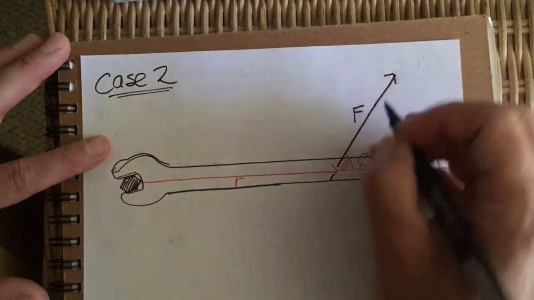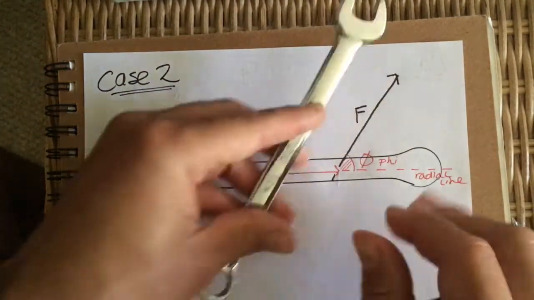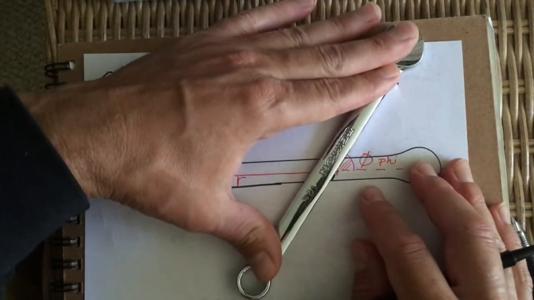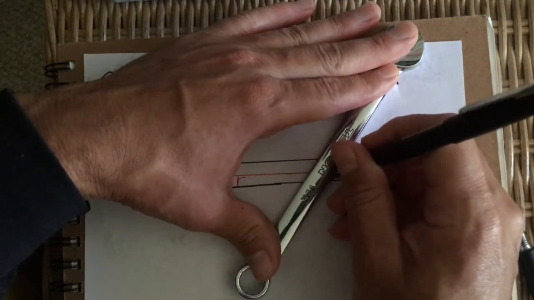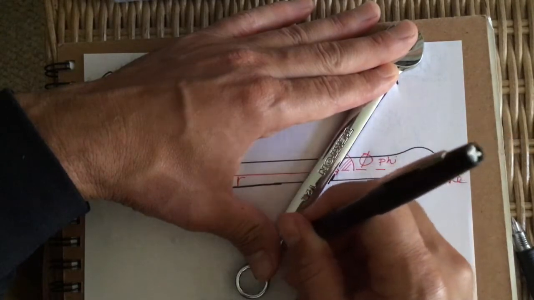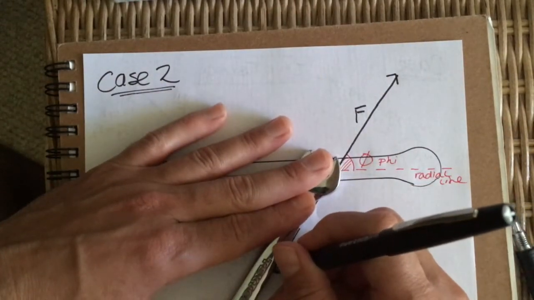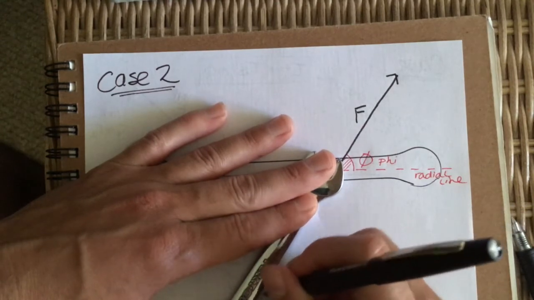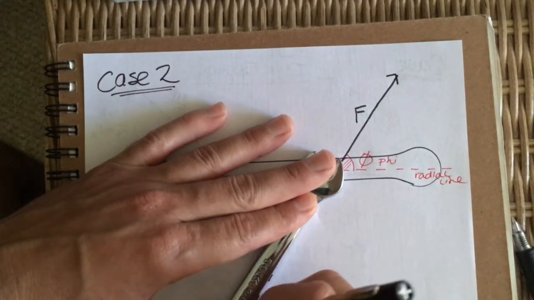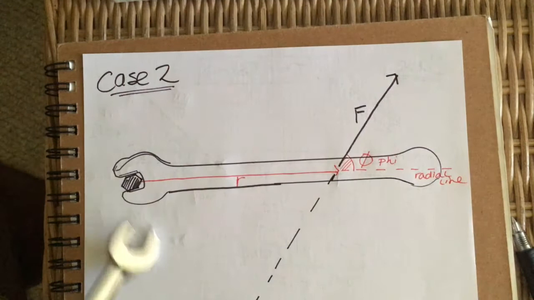So the F's pointed this way. So if I had a straight edge, maybe I can use this wrench. I'm just going to extend this back, however far you want, taking up a decent part of the page there.